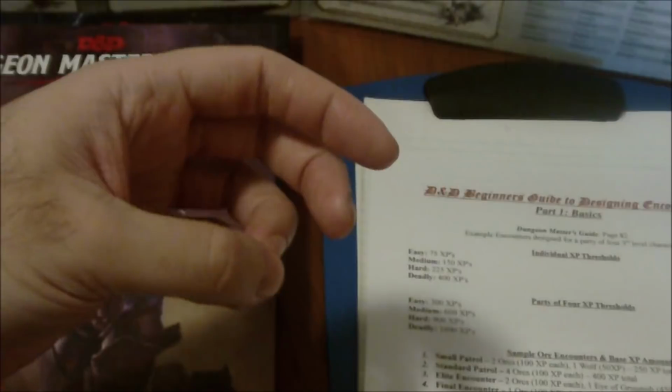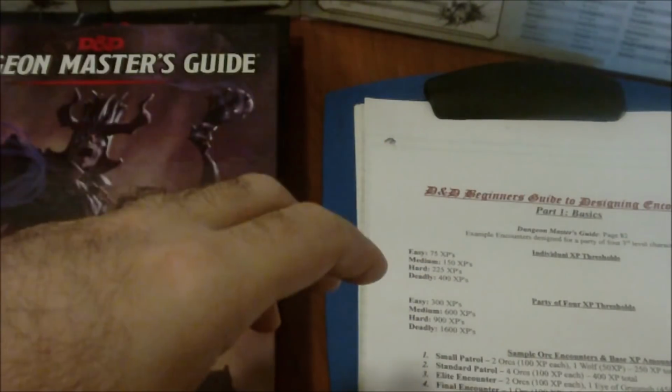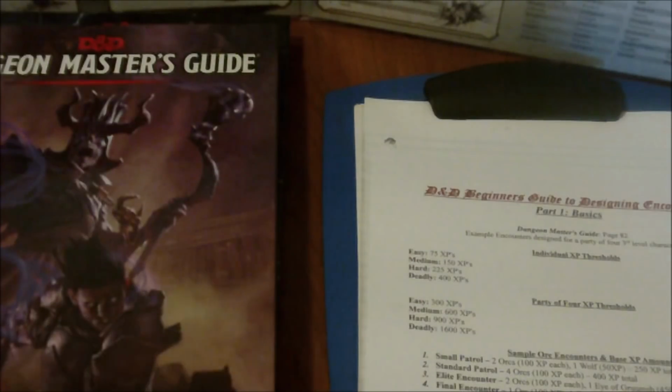Now the idea is that the hard encounter and deadly encounter are going to have the least amount of frequency, and likely only one of each, whereas the medium difficulty is going to be the most common type of encounter, and of the easy difficulties, there's going to be a few of them, but not too many, just to balance out the fact that there are hard and deadly encounters in the adventure when I go to design it.